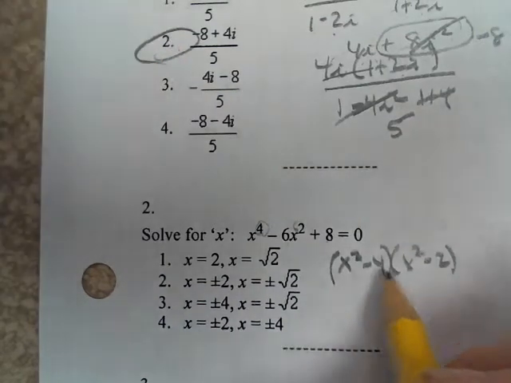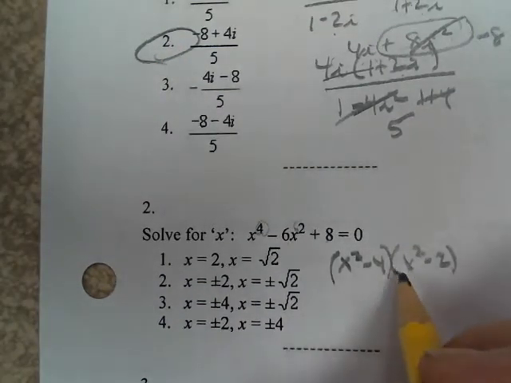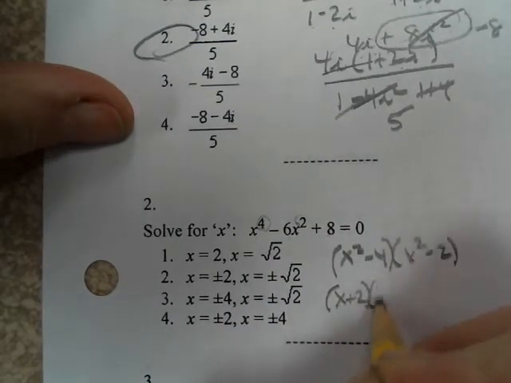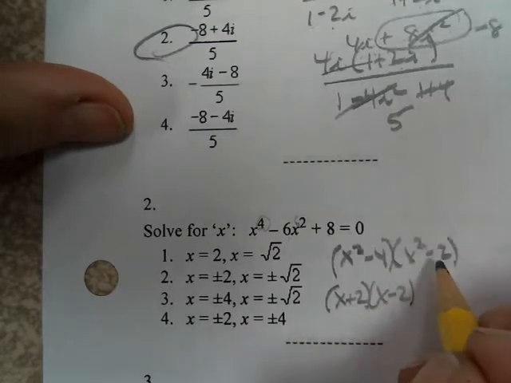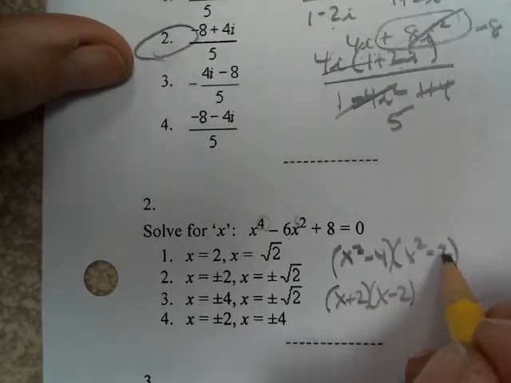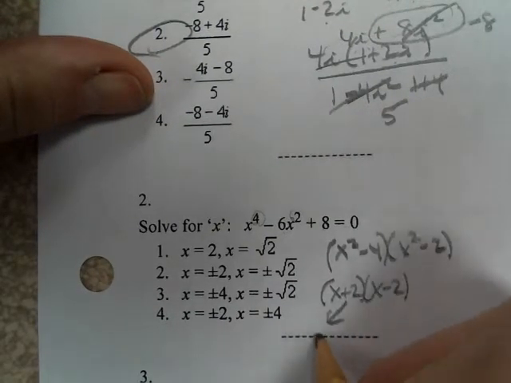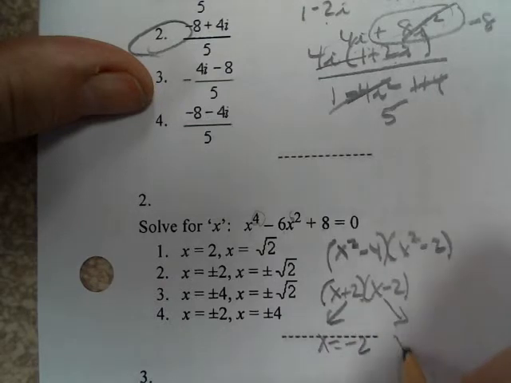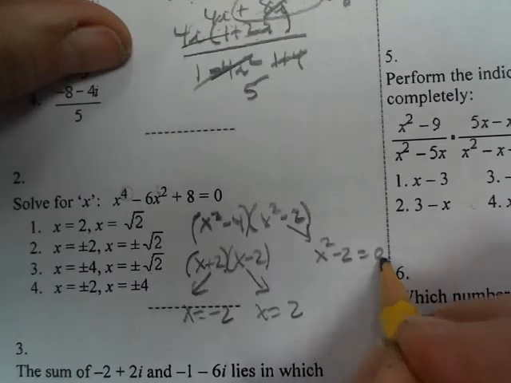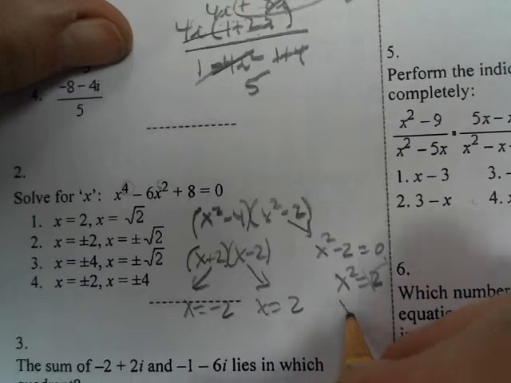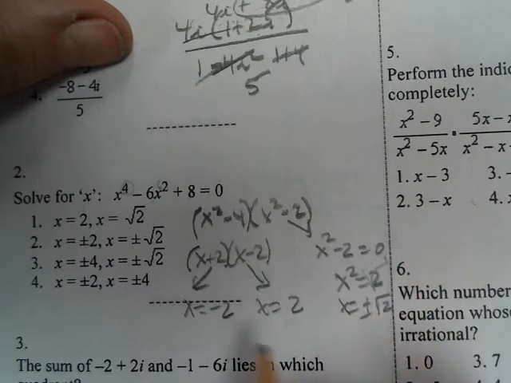So instead of putting x minus 4 and x minus 2, I put x squared minus 4 and x squared minus 2. Well, this one's factorable, x plus 2 times x minus 2. But this one's not factorable, because 2 is not a perfect square. So if I wanted to solve this, you're going to say x equals negative 2, x equals positive 2, and you're going to set x squared minus 2 equal to 0. So when you add 2 to both sides, you get x squared equals 2, and then when you take the square root, you get x equals plus or minus the square root of 2.